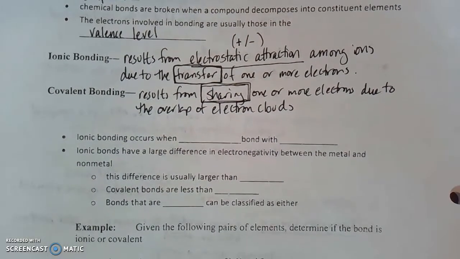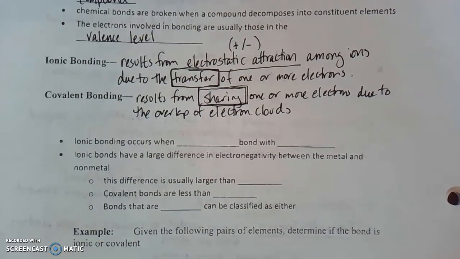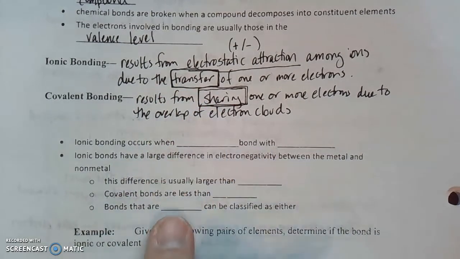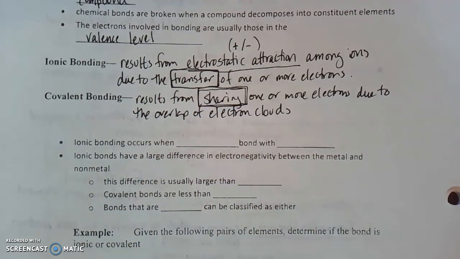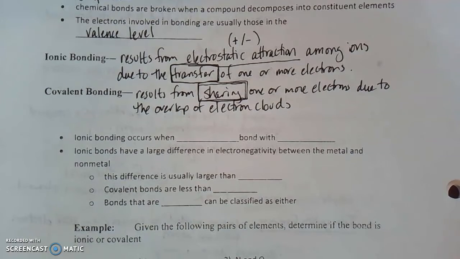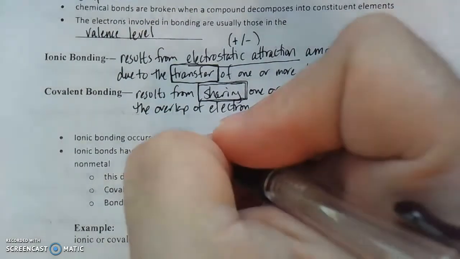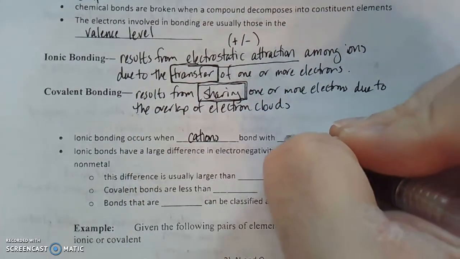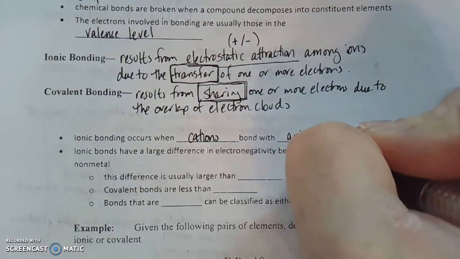To look at how we can determine whether something is going to transfer electrons or share them, we're going to do a little bit of review. Ionic bonding occurs when cations bond with anions.